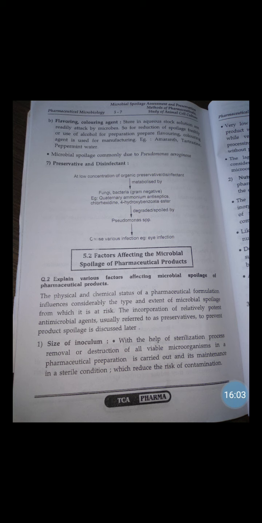For example, amaranth, tartrazine and peppermint water. The microbial spoilage is commonly due to Pseudomonas aeruginosa.